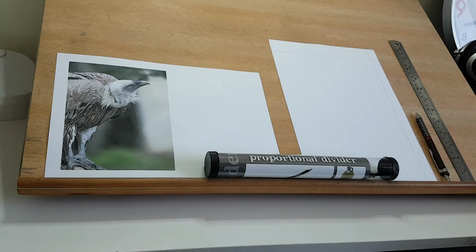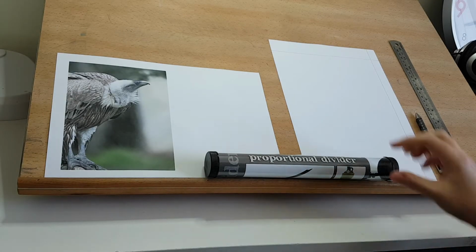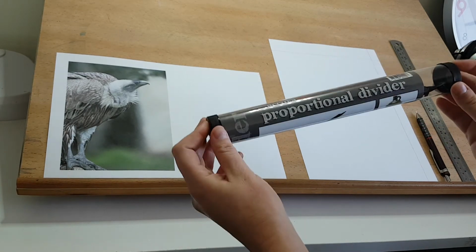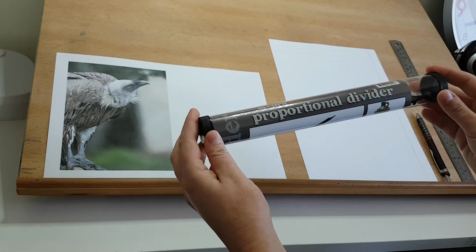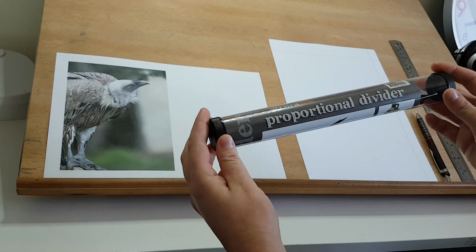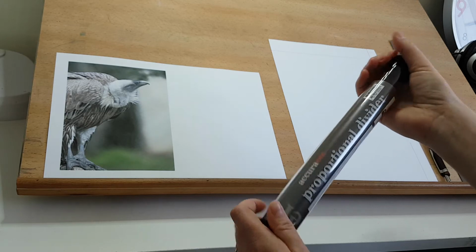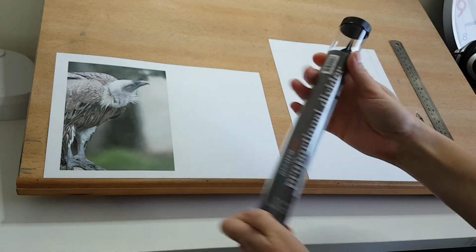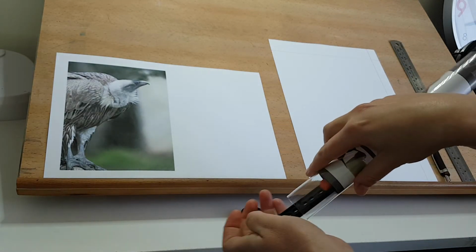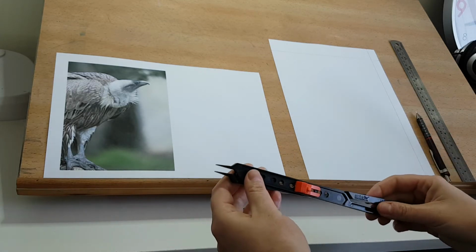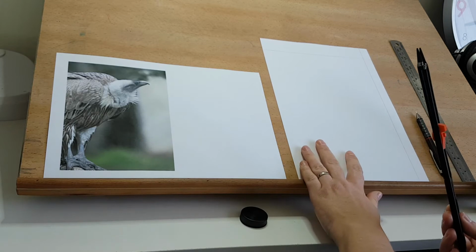Okay, our first technique for transferring your reference is using proportional dividers. This tool is used to assist transferring an image to your project while keeping the proportions correct. It can be used to scale your image up or down, or keep it the same size as your reference. For this project, I'm scaling my reference larger than the original.